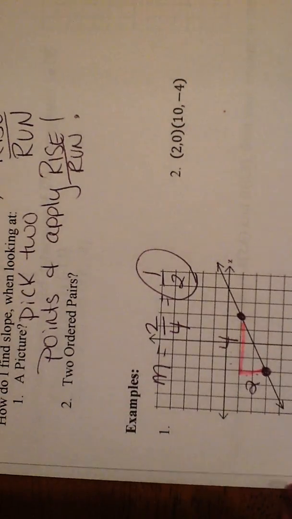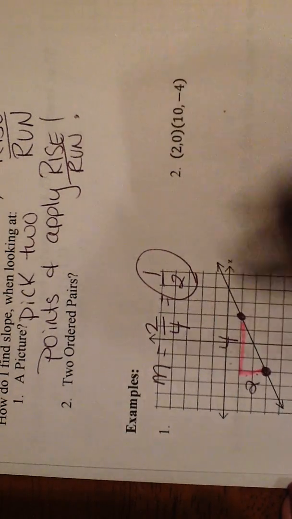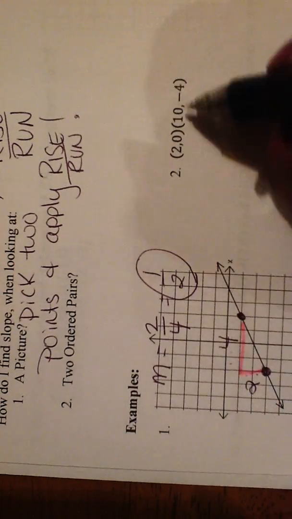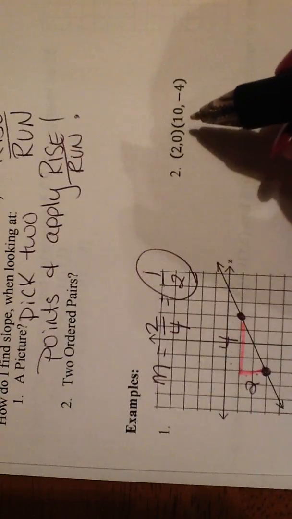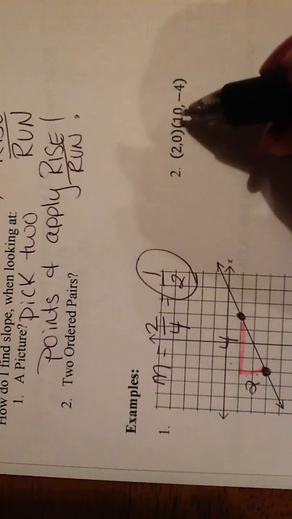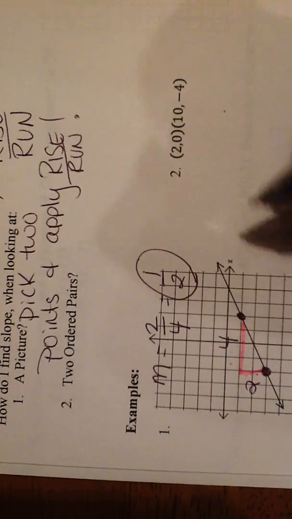So now 2 ordered pairs. If I give you something like this, I don't give you a picture, but I just give you the 2 ordered pairs. How do I find the slope? Some of you are going to say, well, you can just draw a coordinate plane, right? But it's actually easier to use the formula. There's a formula for slope.